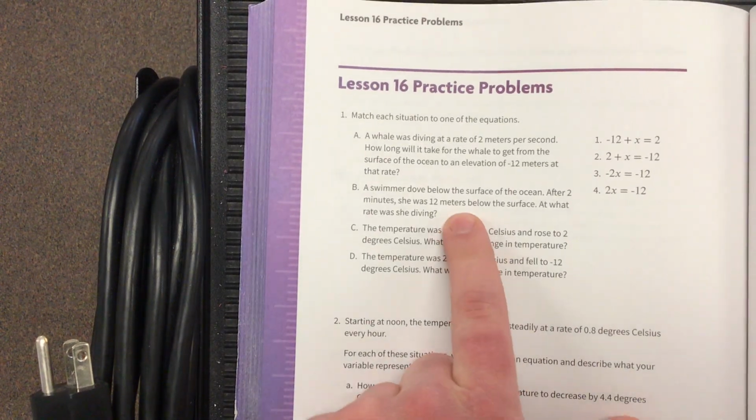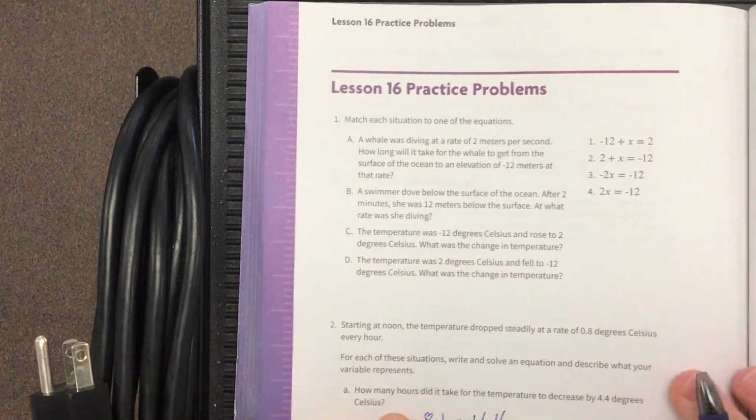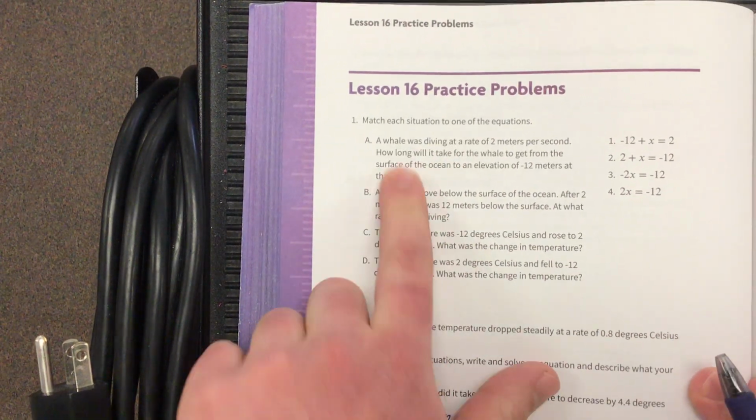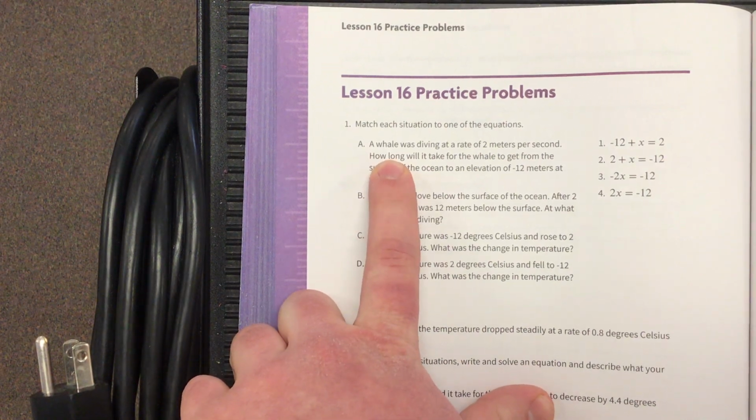All right. First one, Ryer. Just to match each situation to one of the equations. What did you get for A? It's funny how that happened. I'll read one.